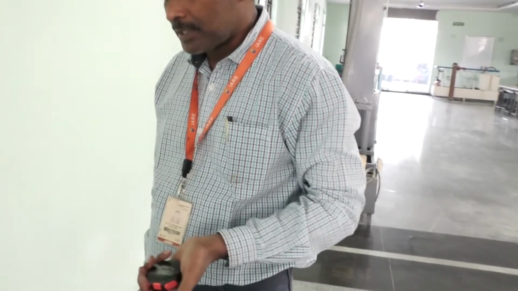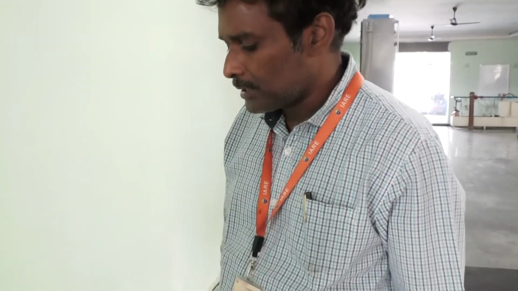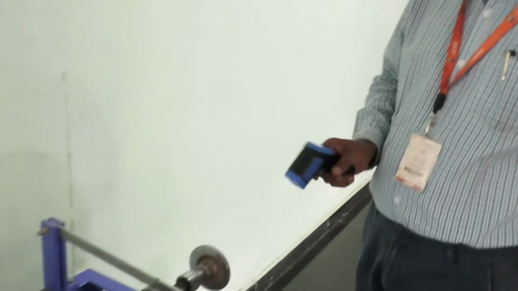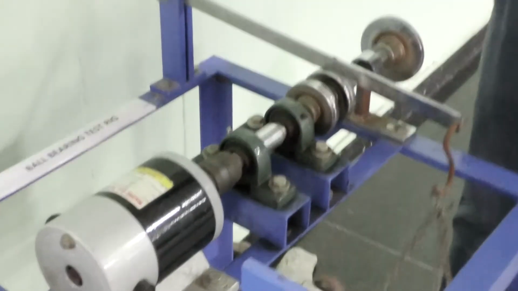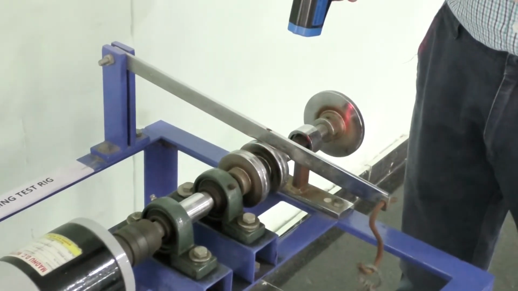At least 15 minutes you have to wait. After 15 minutes, measure the bearing temperature by using this temperature gun.